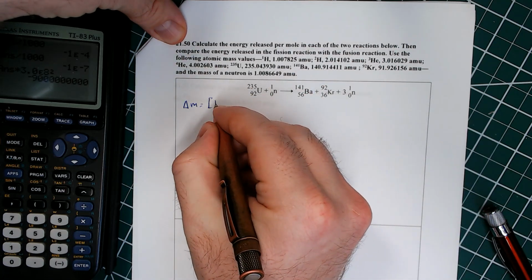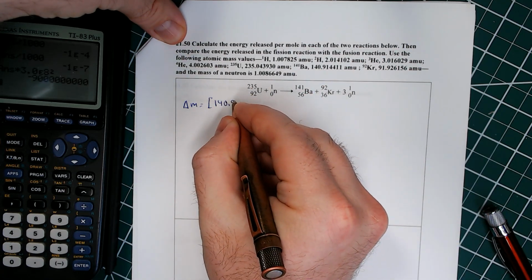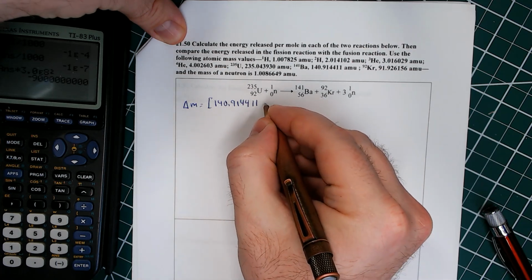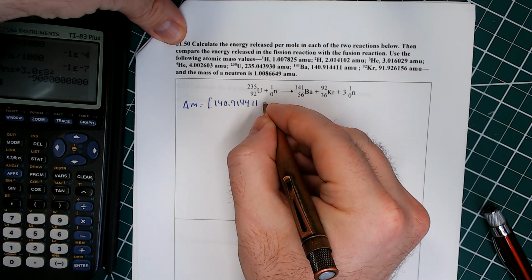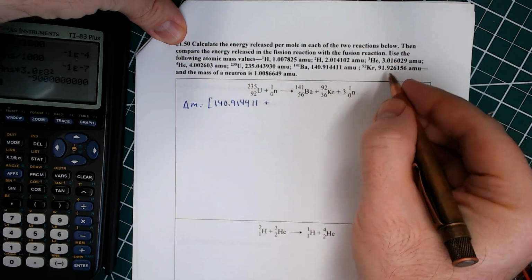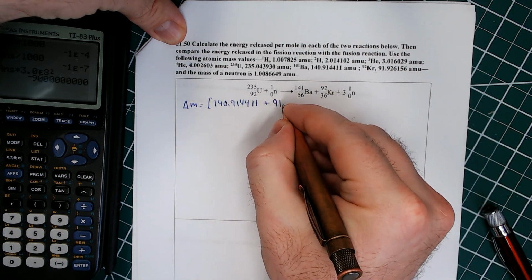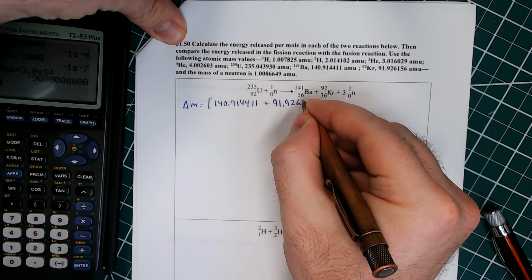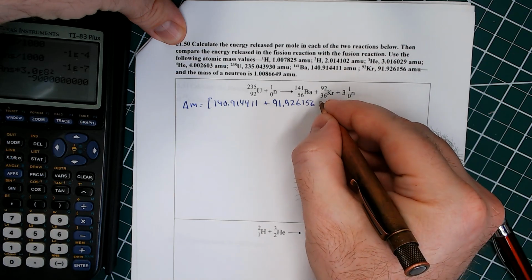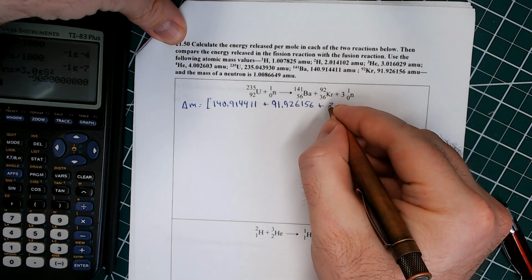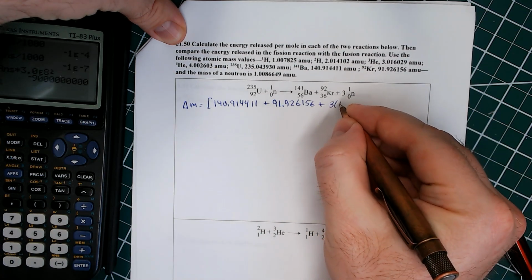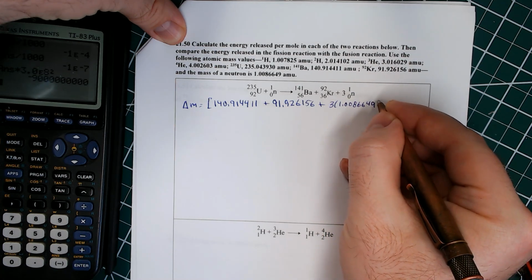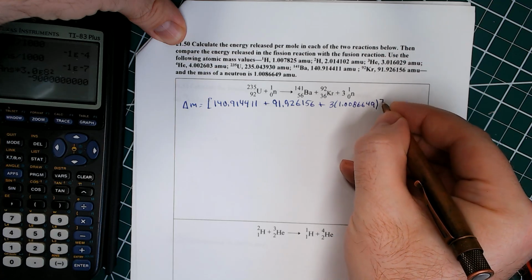So that's going to be 140.914411 plus the krypton 92, so 91.926156, plus 3 times 1.0086649. This is a very meticulous problem.